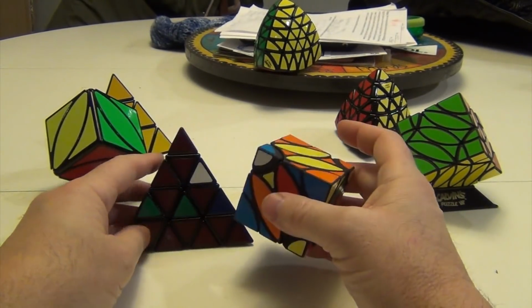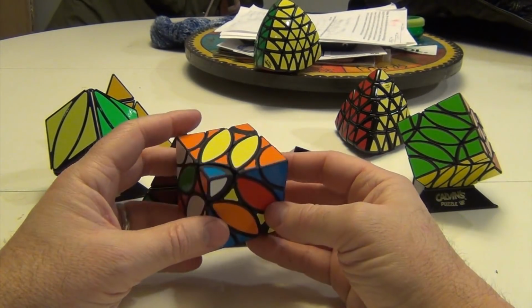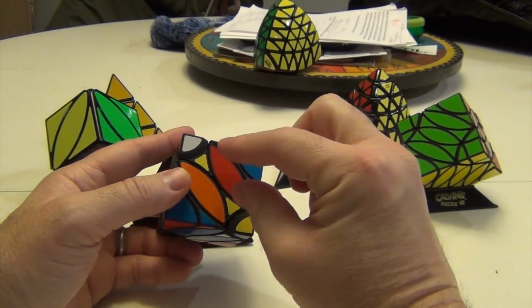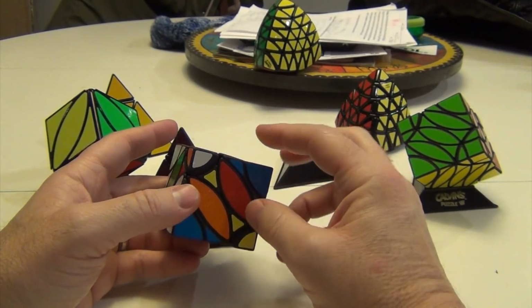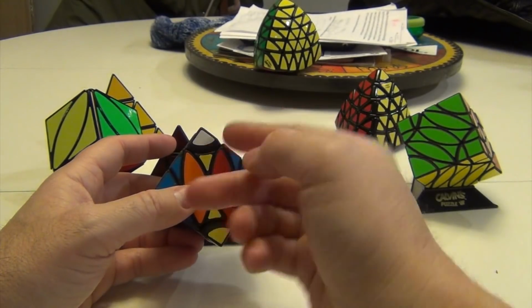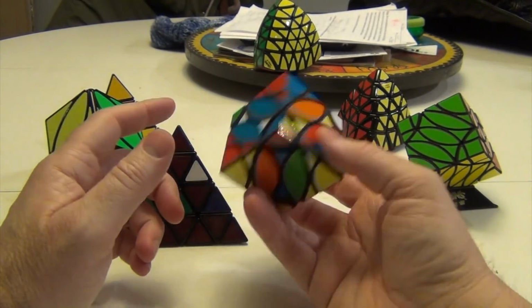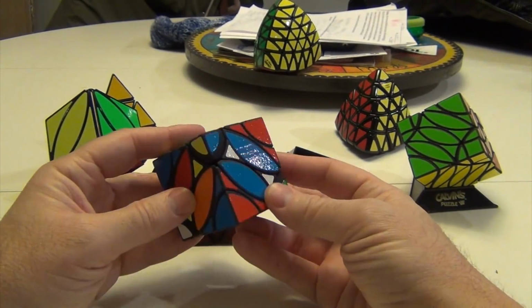So what do I do about this? Well, I'm going to be putting these colors in, but it's easier because there's just one color. So I don't have to worry about two colors. I don't have to worry about if it's flipped, if it's oriented. So in that way, this is a little easier. And I'm going to do this Skewb style.